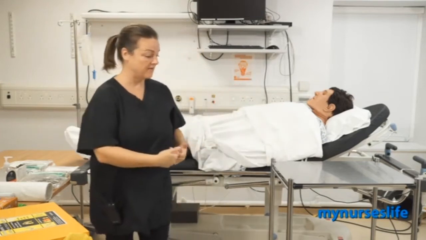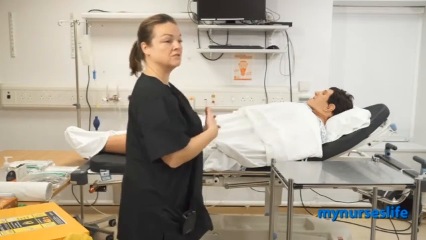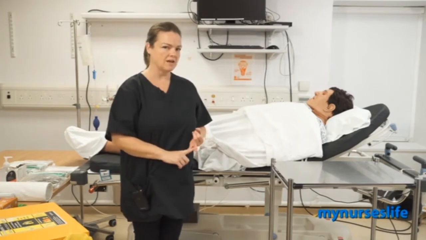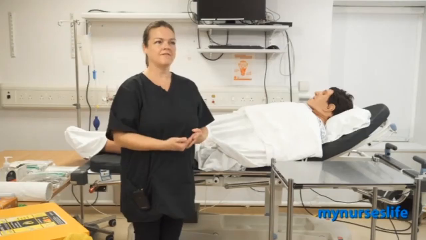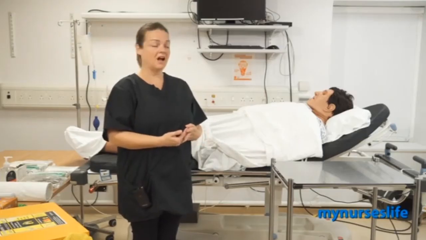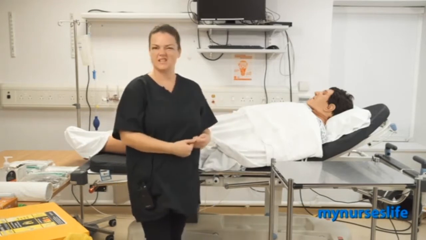So I declare the area safe before I approach the patient, and I would introduce myself. I'm going to assume that all the introductions have been done, the identity checks are correct, and that the patient has consented to the procedure and understands what's going on. I've checked for pain and the patient is comfortable. They're okay in that position and the bed's the correct height for me.